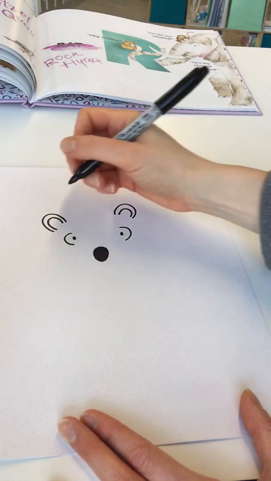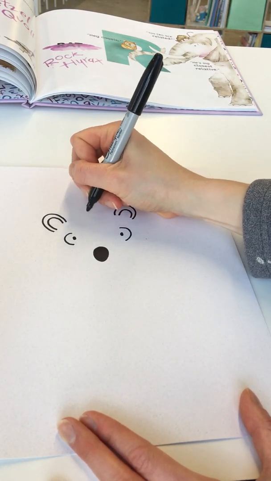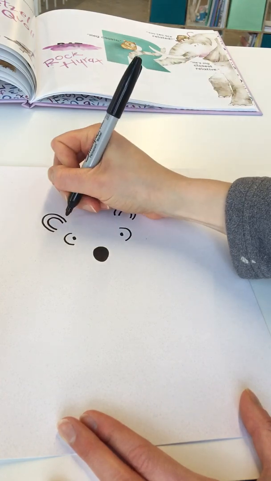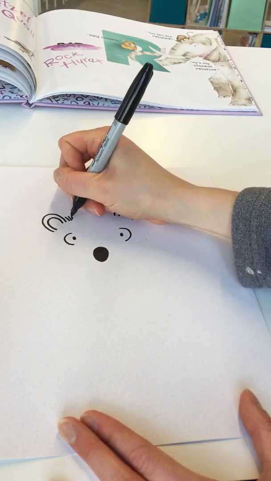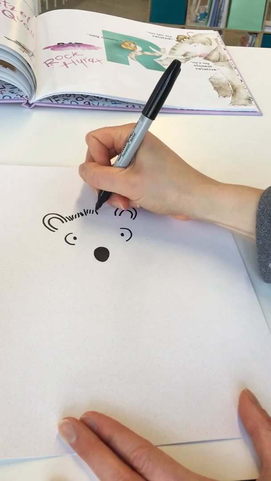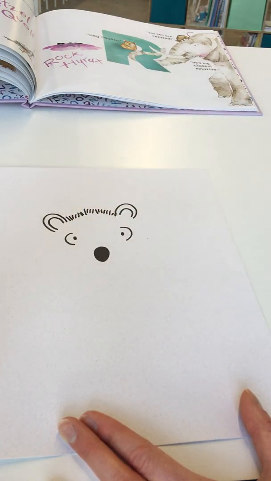To give him fur across the top of his head, I'm just going to do a series of short little lines to cross from the left-hand ear to the right. And these can go in little different directions. They don't have to be all the same length.